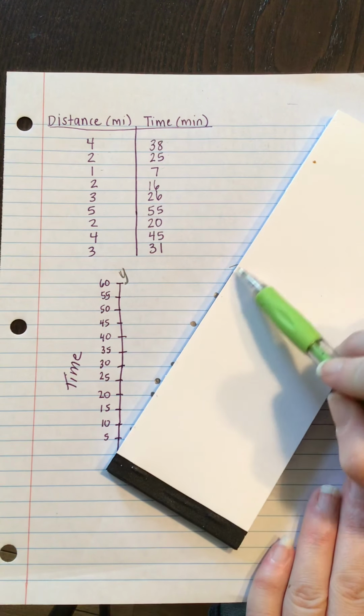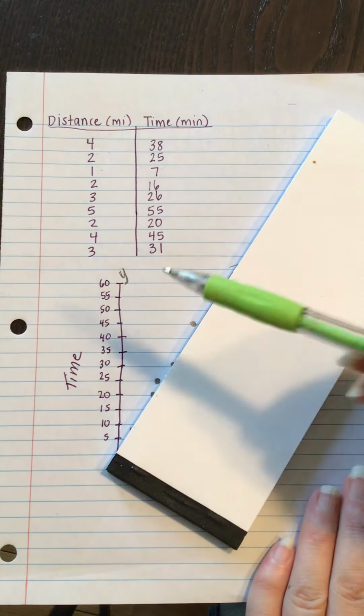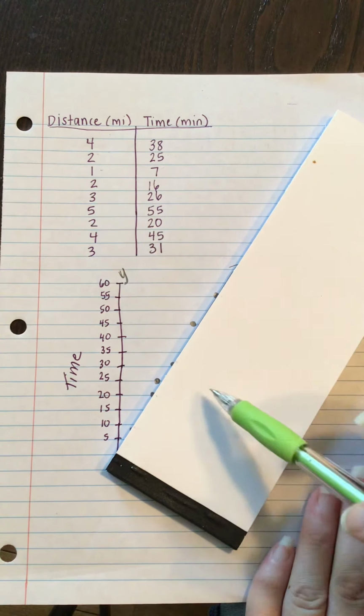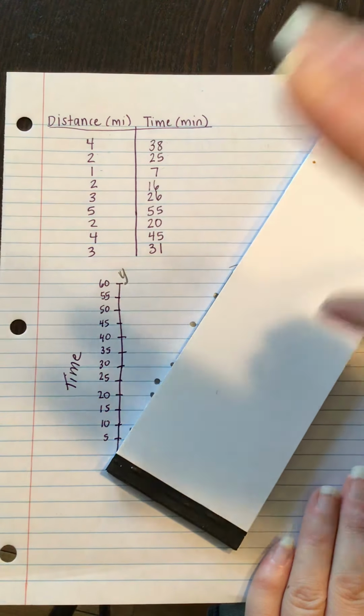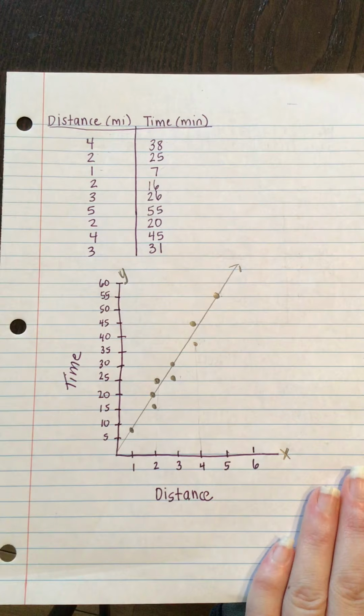So that's 4 points out of the 9. So that means I had 5 points remaining. So that would leave 2 points above the line and 3 points below the line, and that was acceptable. So I drew my line. So you'll need to draw that line.